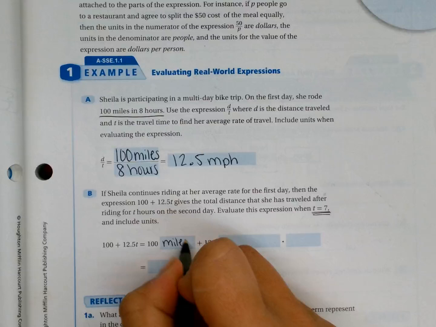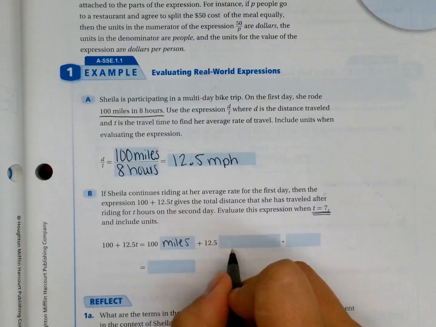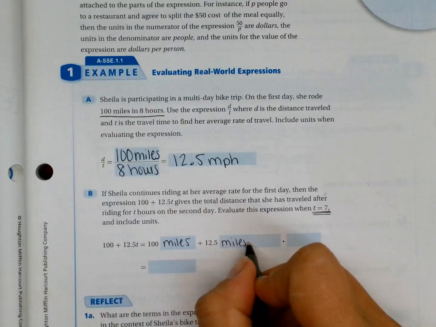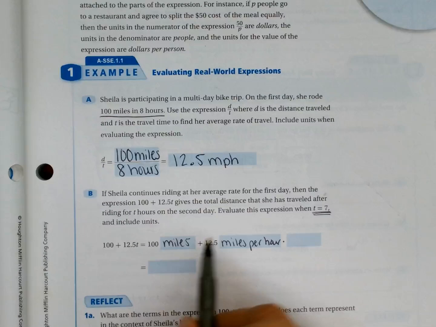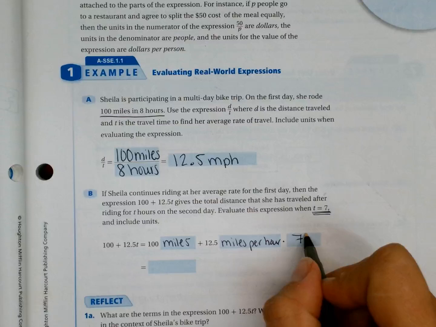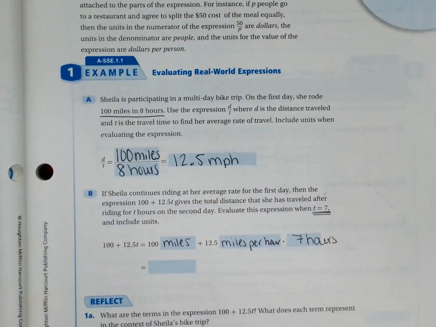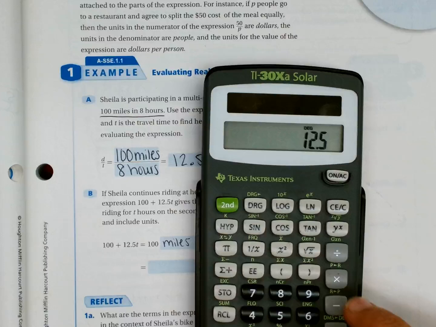So 100 plus 12.5 times 7. Oh, they want us to put the units. 100 miles plus 12.5. 12.5 is what? Miles per hour, right? Times T. What is T? 7 what?